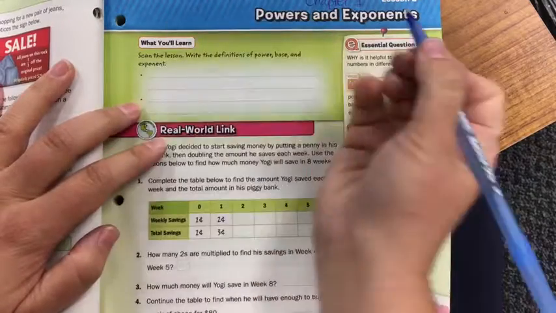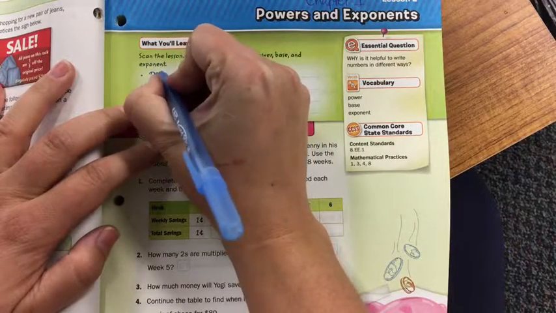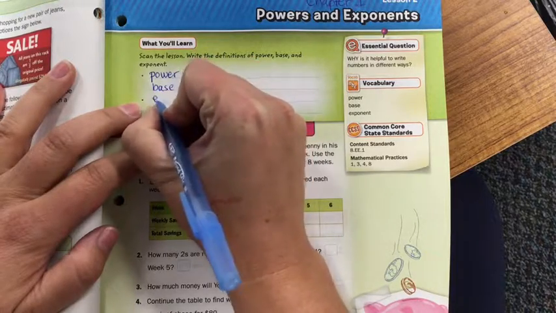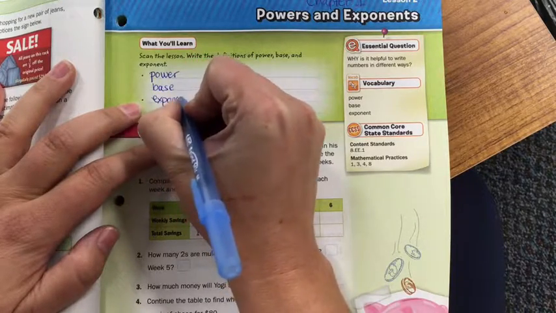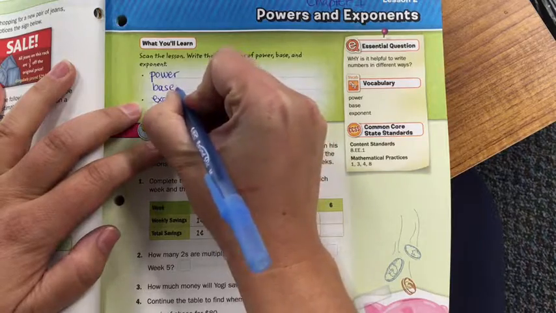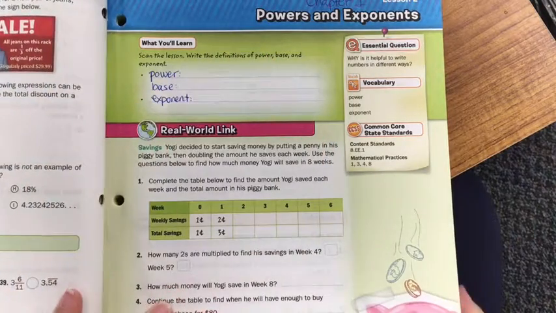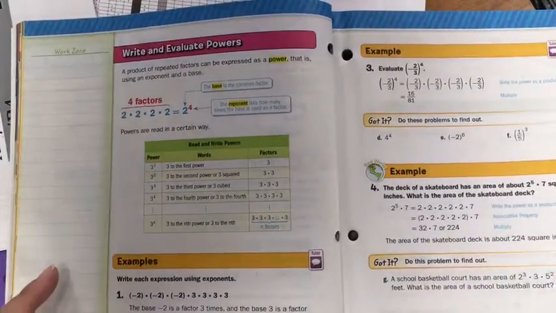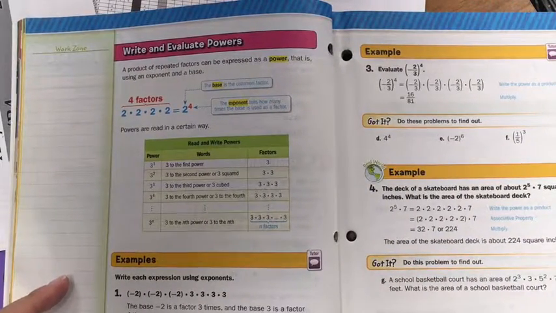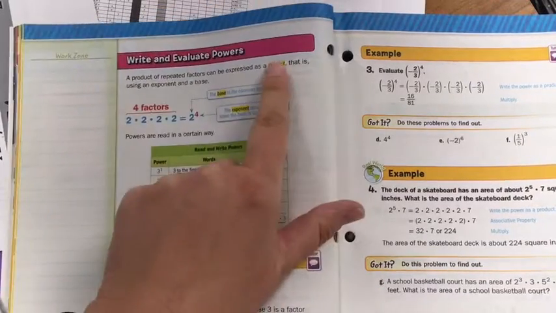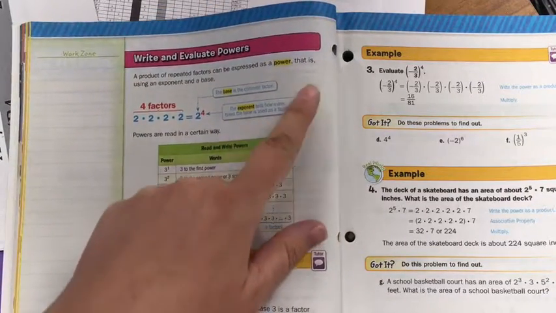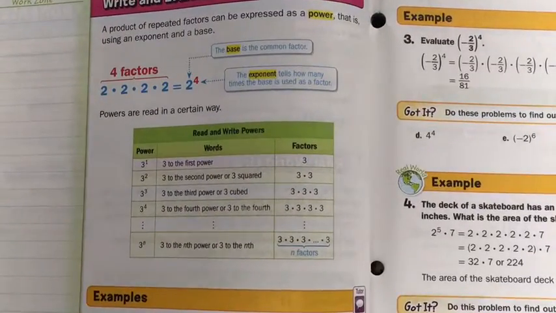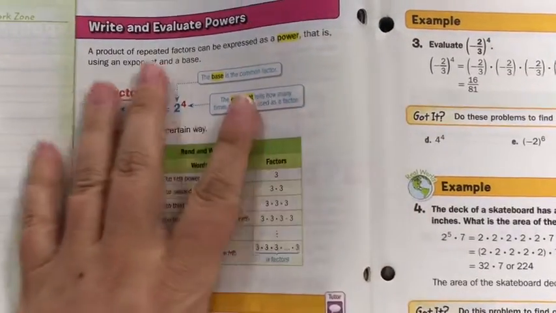For a student, this would mean that we would go through and write power, base, and exponent. And we're going to put definitions for each one of those. If you need to pause the video to write those down, please feel free to do so. If we look on the next page, on page 16, you'll notice that these words, power, base, and exponent, are all highlighted and in bold. So we can get the definitions from here.